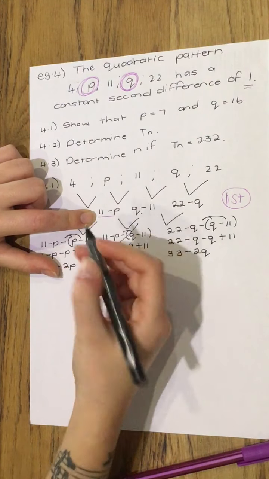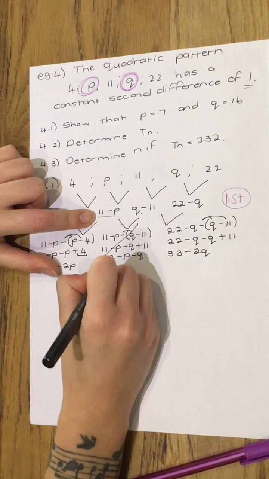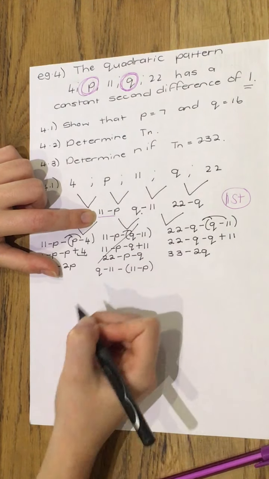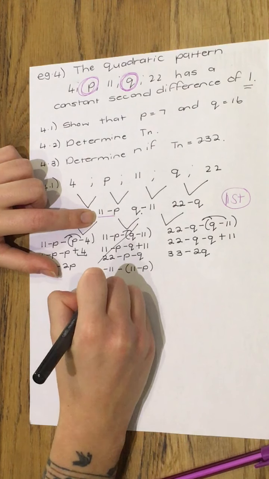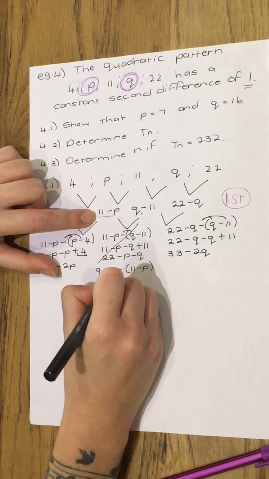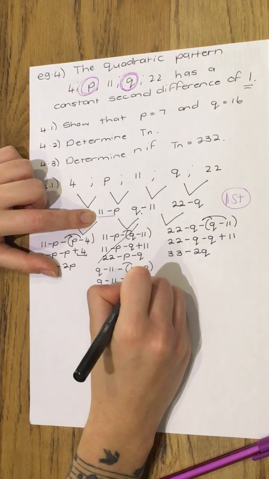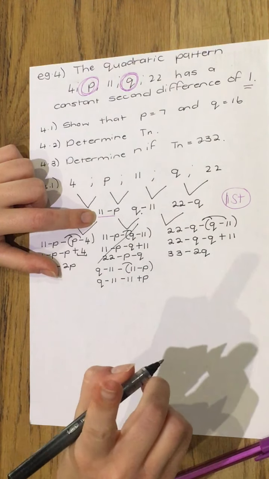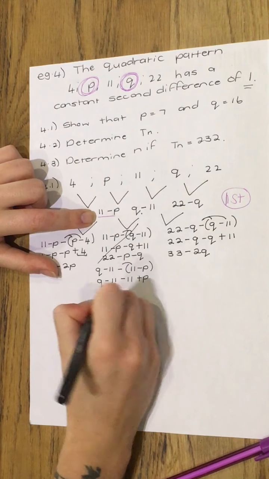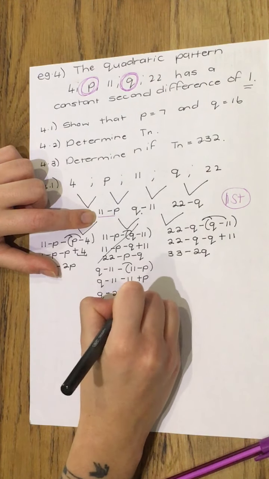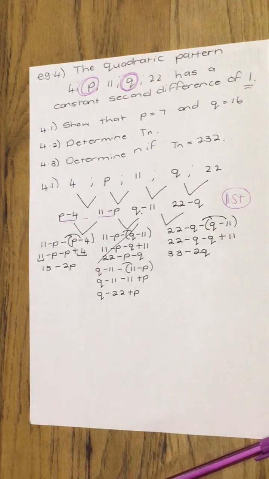I must use this one first. So Q minus 11 minus bracket 11 minus P. This will become Q minus 11 when I times that in, and plus P. Do you see how that made a difference? So this will be Q minus 22 plus P. Yay, I'm so glad I checked.